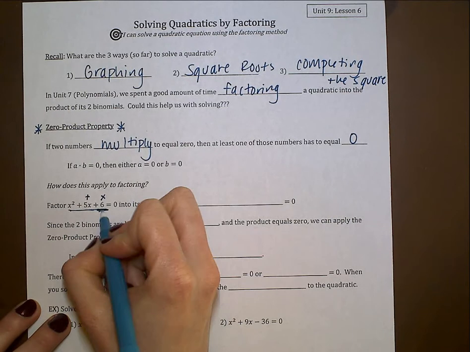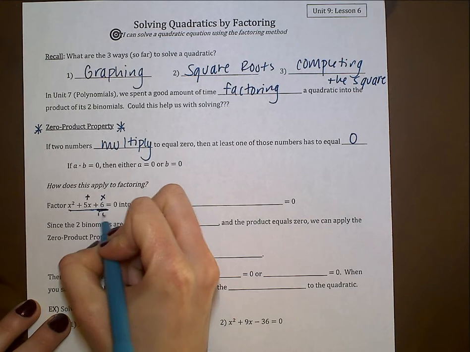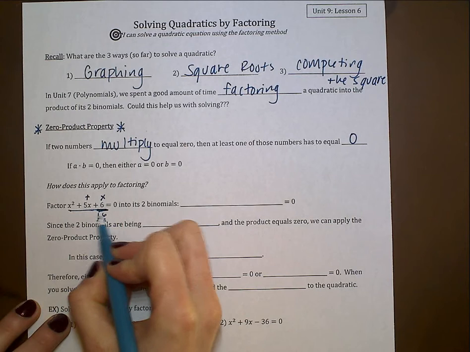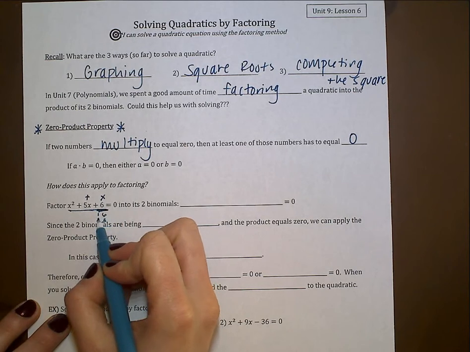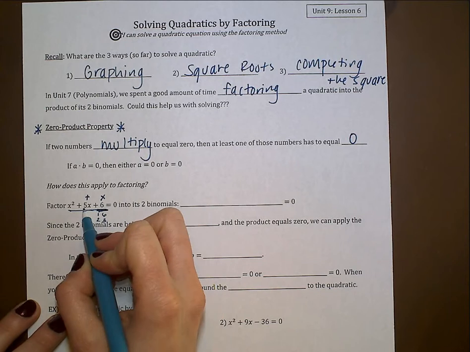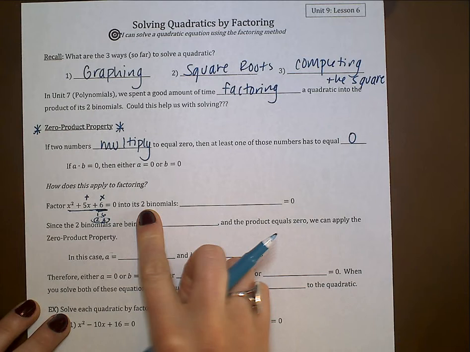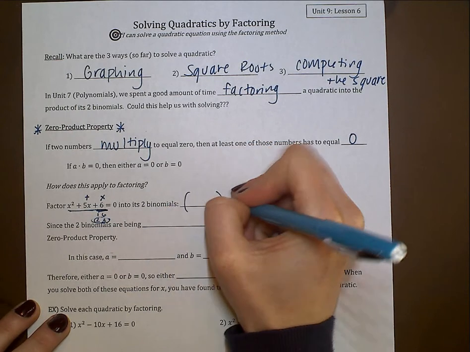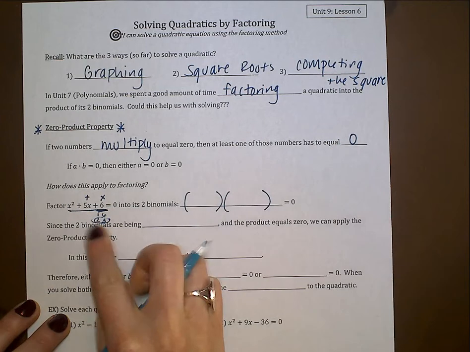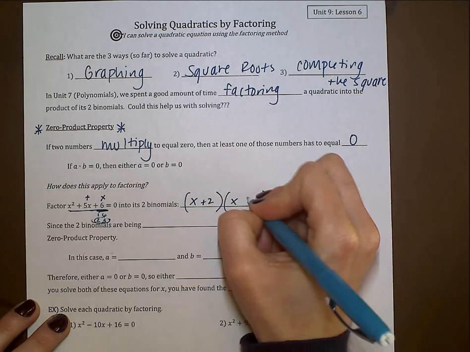If you need to make a list of what multiplies to be 6, you can do that too. So 1 and 6, 2 and 3. Those are my options for multiplying to be 6. And the factors that add to be 5 are obviously 2 and 3. So I can rewrite this quadratic trinomial as 2 binomials, and it would just be x, x, and I would say plus 2, plus 3.